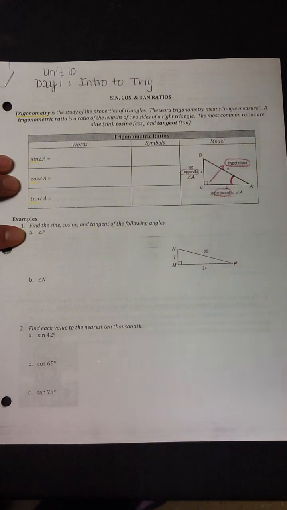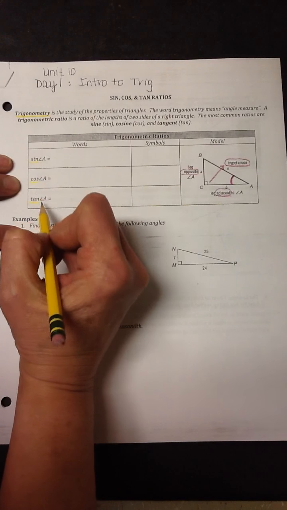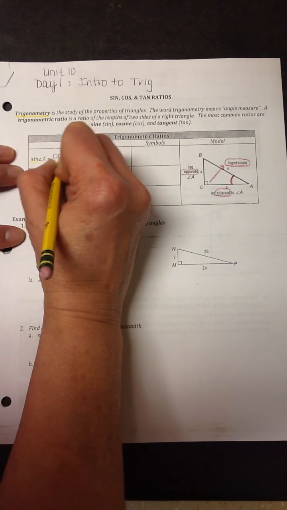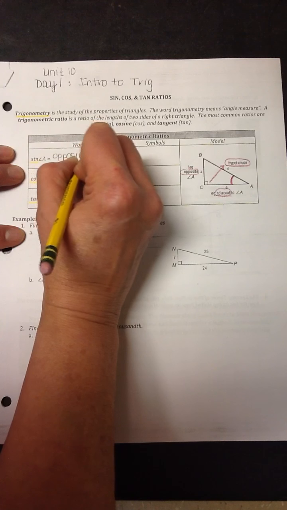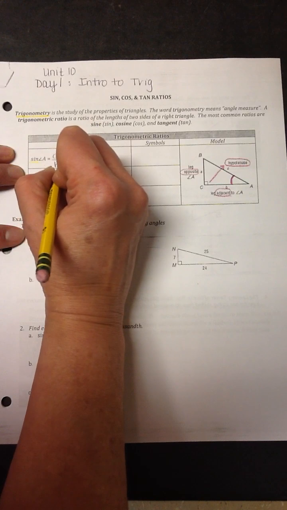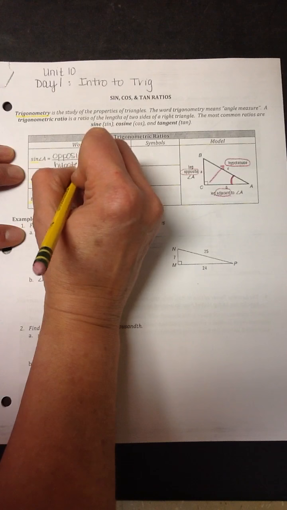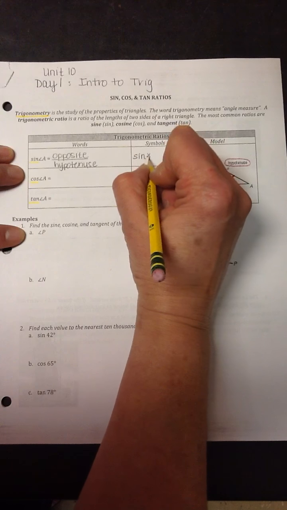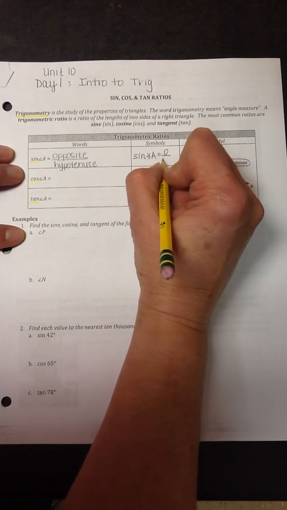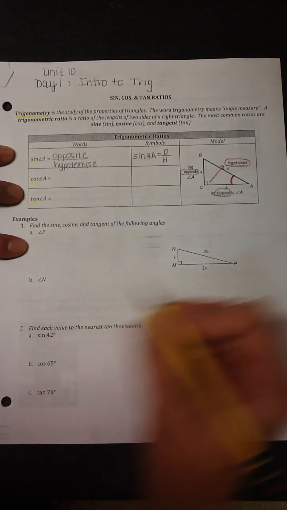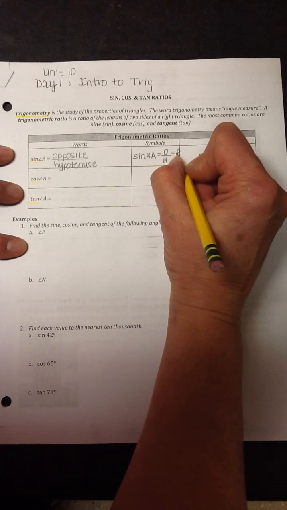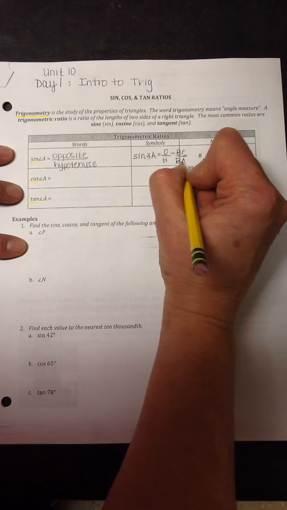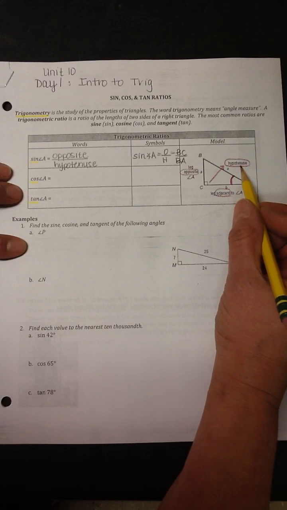So if we fill in the relationships for the sine, cosine, and tangent, the definition of sine is the side opposite over the hypotenuse. So if I was writing this in symbols, I would put the sine of angle A equals opposite over hypotenuse. In this particular case, that would be side BC over side BA. The side opposite over the hypotenuse.